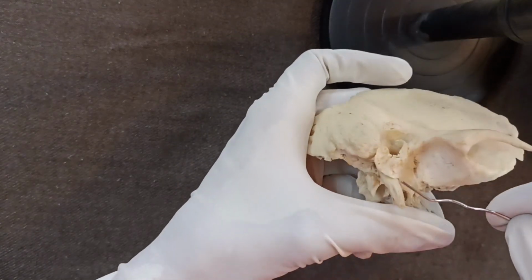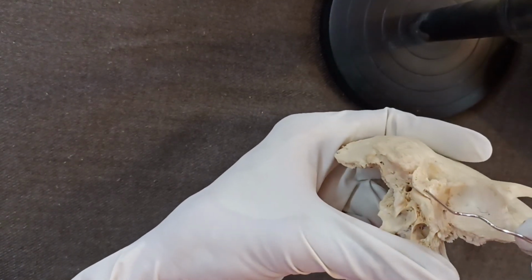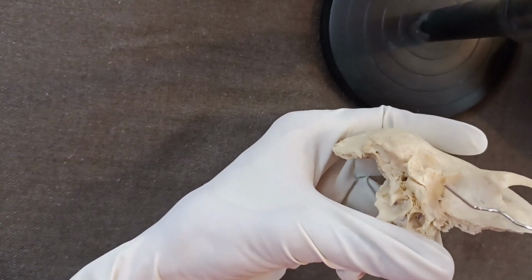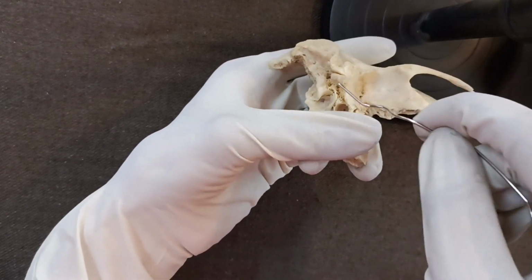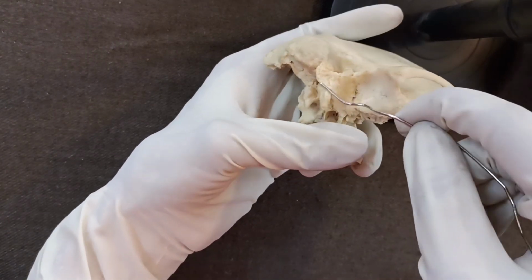It has an inferior border. The inferior border here splits. It splits to enclose the styloid process of the temporal bone. You could see here it is splitting, the inferior border.